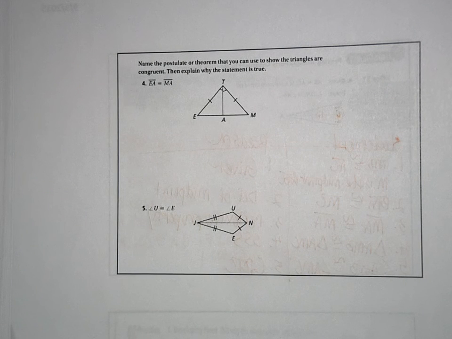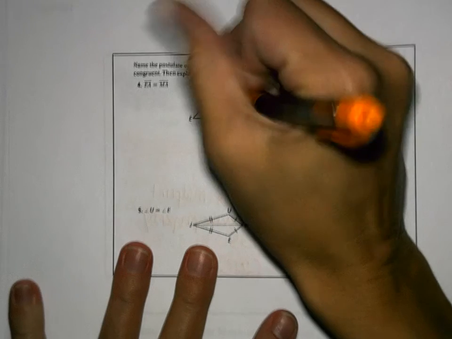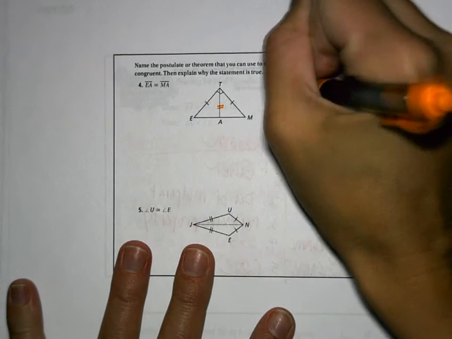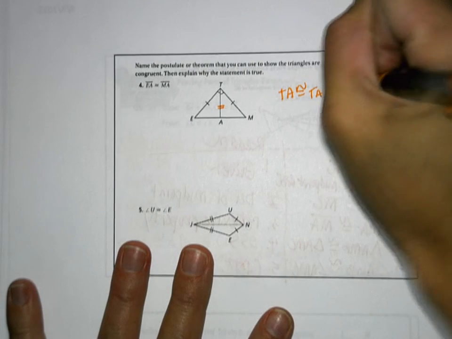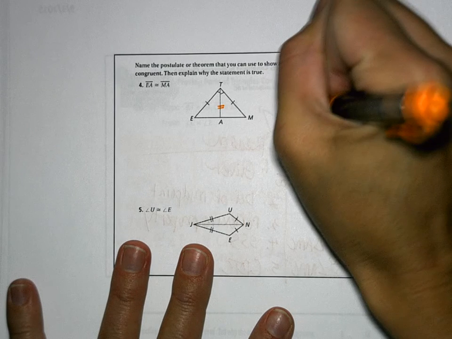So what is missing? What are you noticing? Because right now there's only 2 pieces of information. Joseph. They share a side, which means we're going to use reflexive. So we basically need to state that TA is congruent to TA by reflexive property.